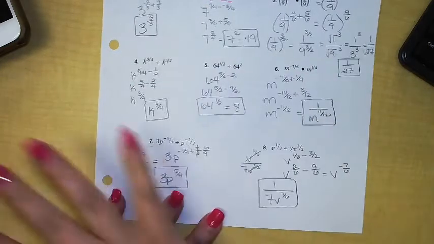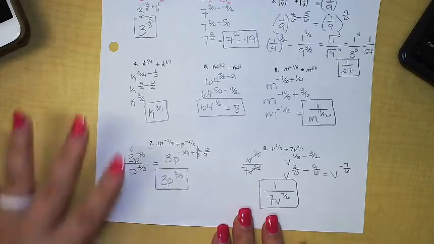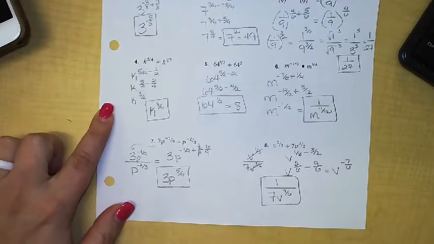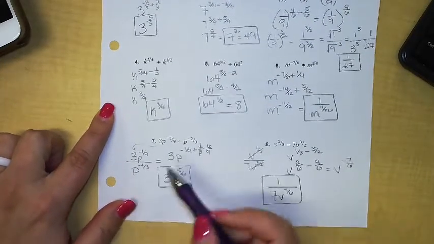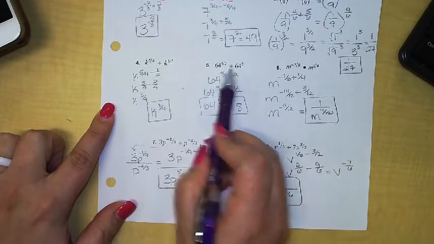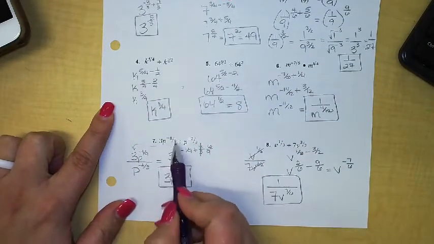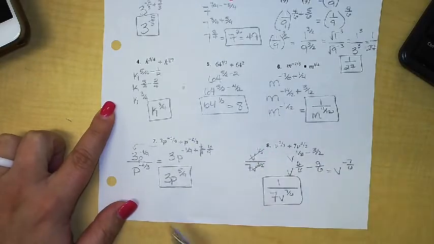All right, so that is just kind of our practice. We're nothing new here. We know how to add and subtract fractions. We've done that since we were little in elementary school. And then we've talked about these product and quotient properties, and we've talked about the rational exponents, and we're just bringing it all together.